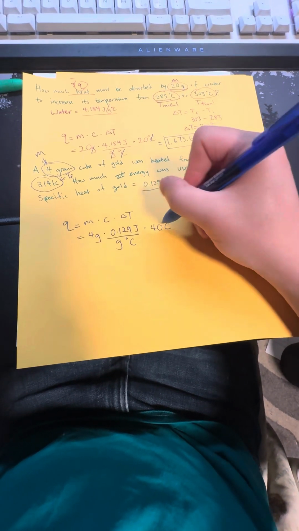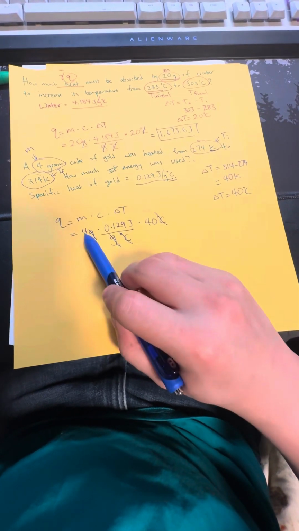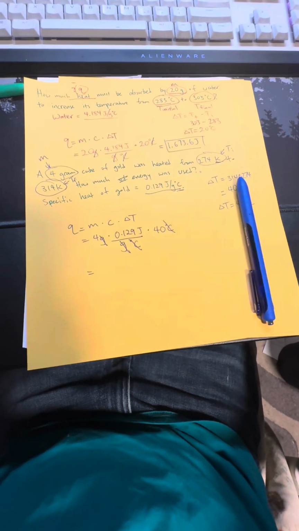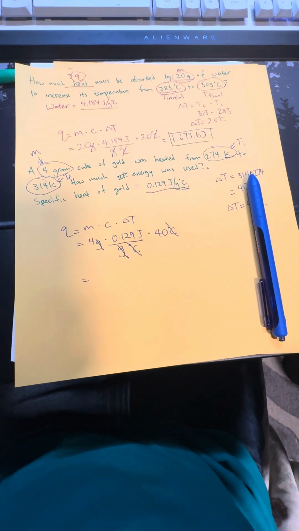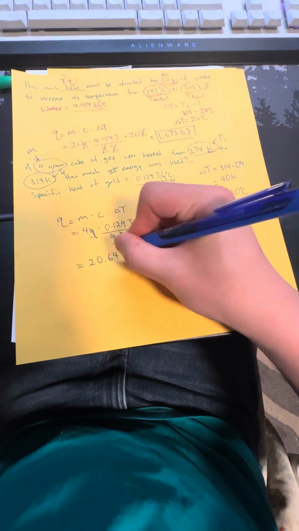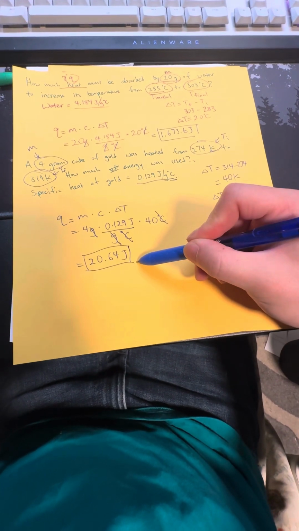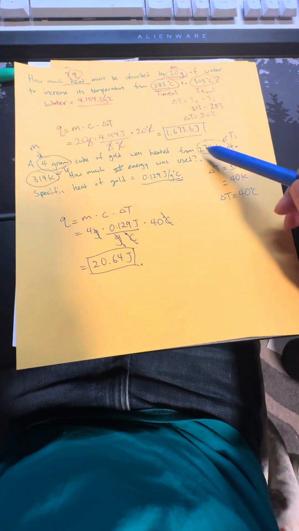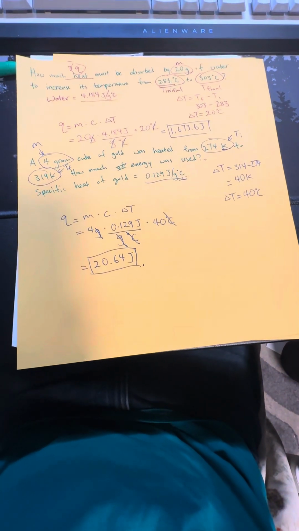Okay, so grams cancels out with grams. So we have 4 times 0.129 times 40, which equals 40 times 2 times 0.129, which equals 20.64 joules. So this is how much energy must be used to increase the temperature of a 4-gram piece of gold from 274 Kelvin to 314 Kelvin. All right.